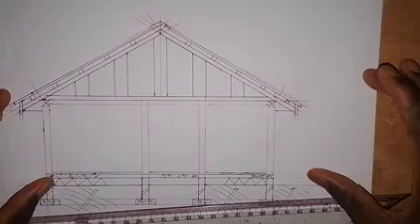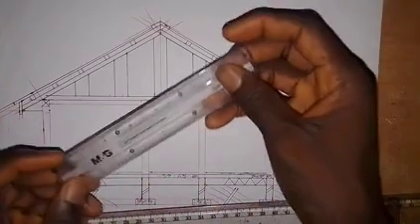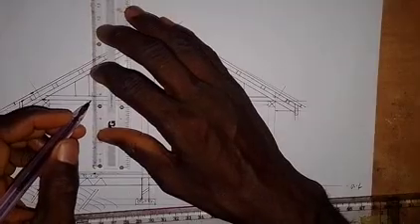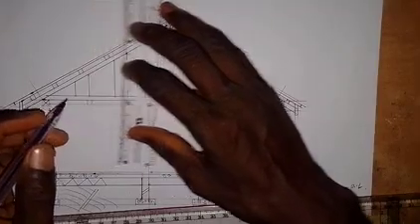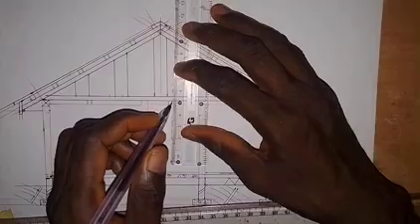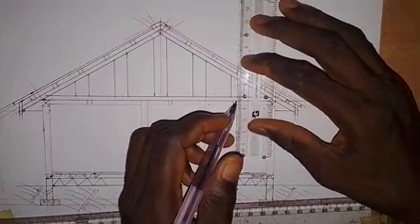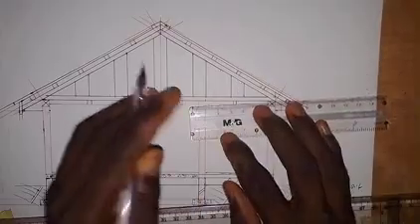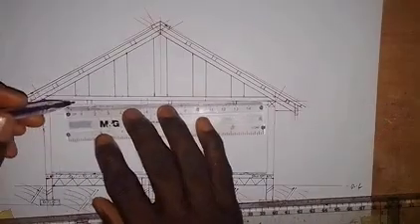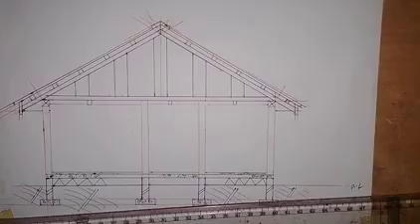The next thing that we are going to do is to put the ceiling joist. Just let me put the ceiling joist. I can just put one here. Then put one here. Then we also put one here. Alright, so we have this. So these are the ceiling joists. So we have completed the roof.